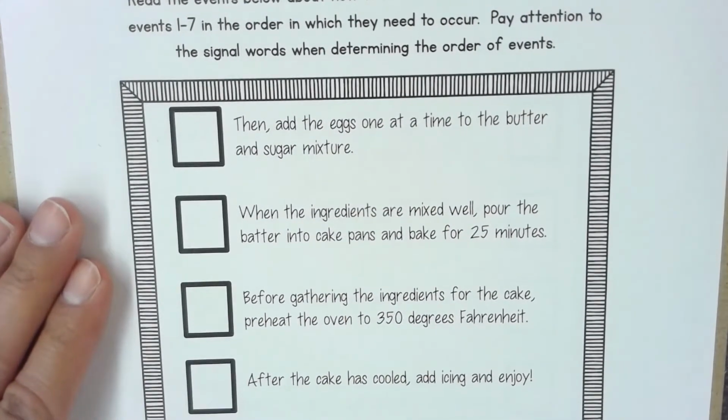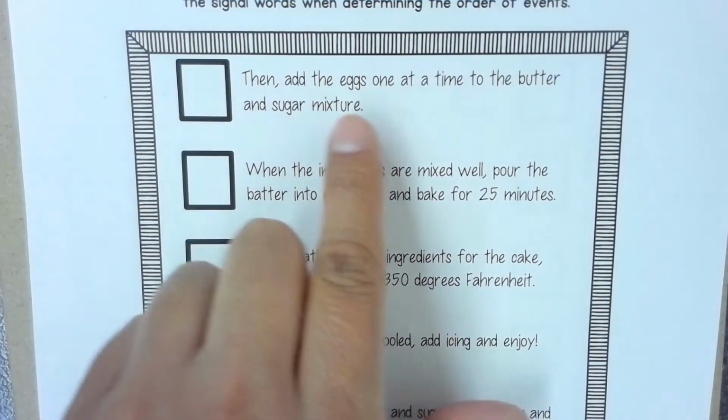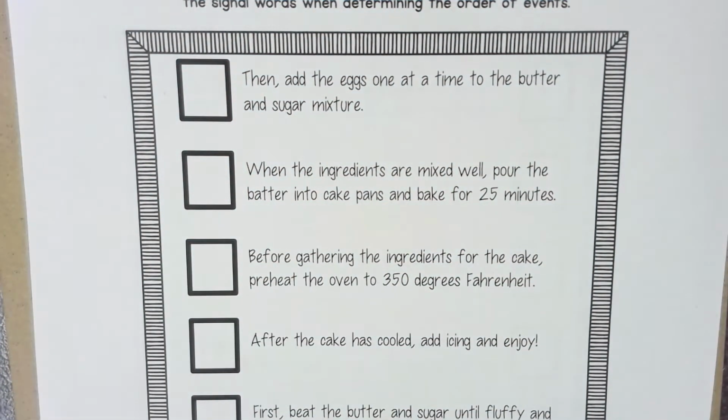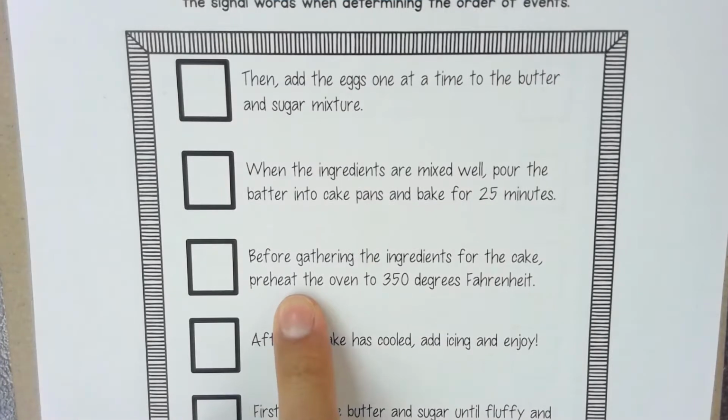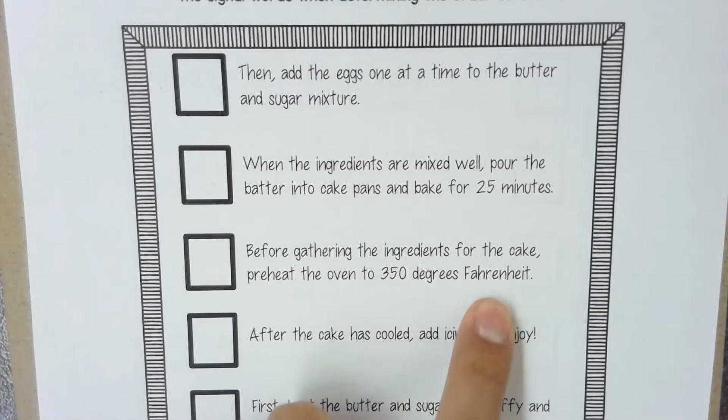This is a recipe. Then add the eggs one at a time to the butter and sugar mixture. When the ingredients are mixed well, pour the batter into cake pans and bake for 25 minutes. Before gathering the ingredients for the cake, preheat the oven to 350 degrees Fahrenheit.